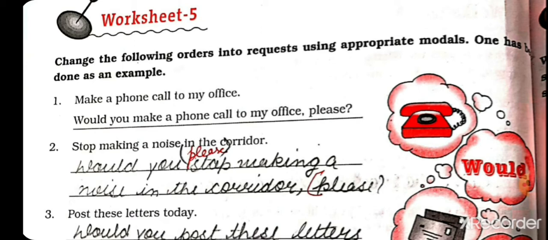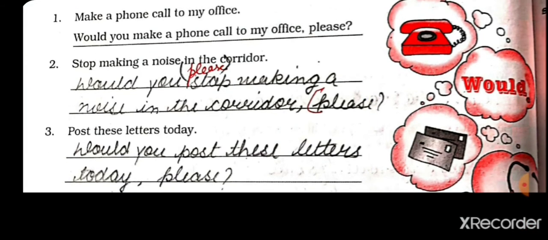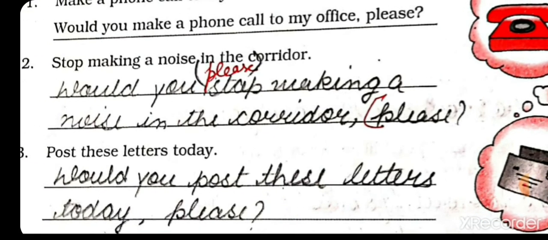Make a phone call to my office. How can we rewrite, students? Would you make a phone call to my office, please? Next one, students, stop making a noise in the corridor. Would you stop making a noise in the corridor? Or we can say, students, would you please stop making a noise in the corridor? Next one, students, post these letters today. How can we frame, students, this sentence? Would you post these letters today, please?